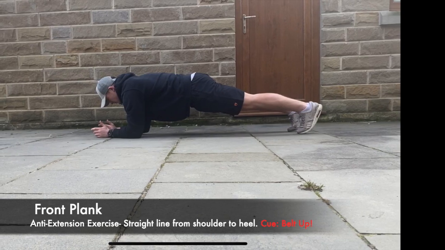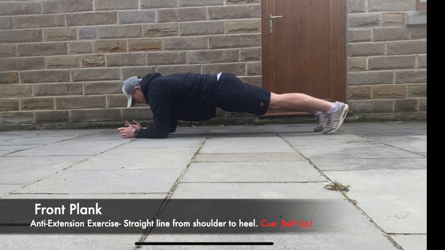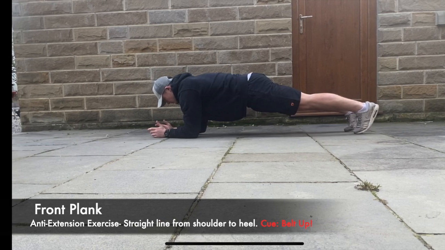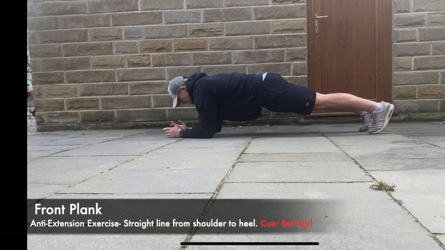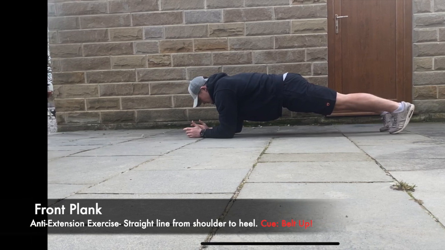The first exercise to improve core strength and endurance is the plank. This anti-extension exercise will enhance the athlete's ability to hold a more optimal position. This should provide the core with the necessary strength to move into more dynamic exercises.